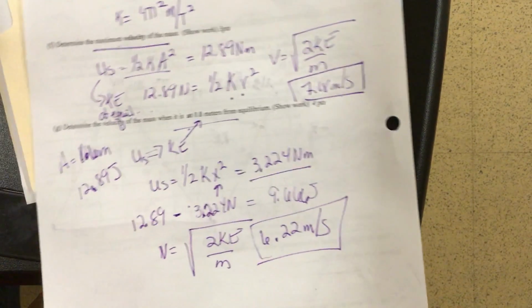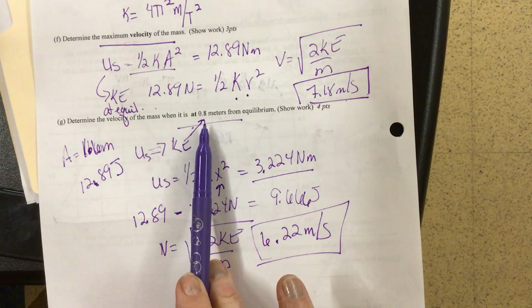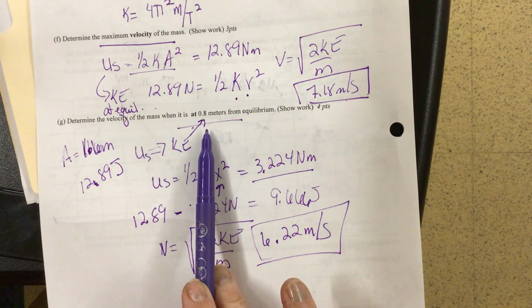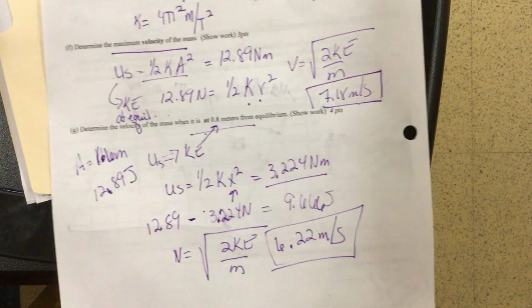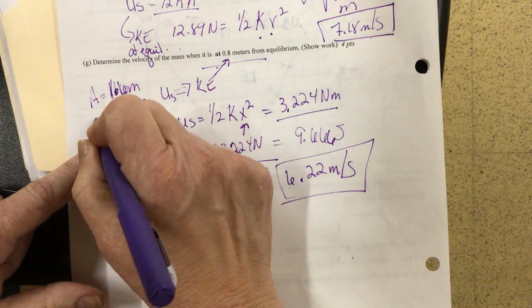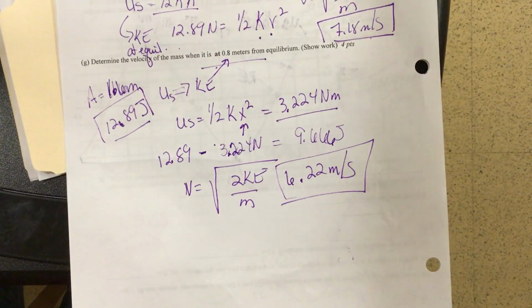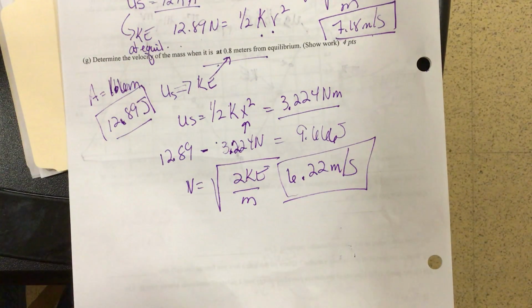Finally, and this is where you seem to have had a lot of trouble, I wanted you to tell me the velocity of the object at 0.8 meters from the equilibrium. Now, what I'm asking you to do is think about the fact that, yes, when we displaced it to 1.6 meters, we had 12.89 joules of energy stored in the spring. And you let go of it. And remember, with springs, the further they displace, the more force there is. That means the more acceleration.